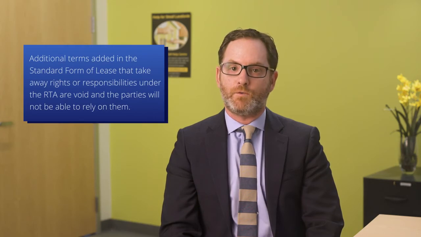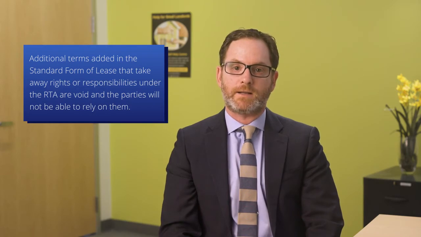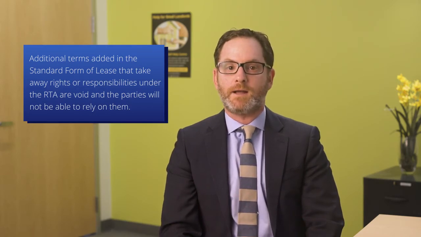Tenancy agreement terms that are inconsistent with the law are void. Regardless of the wording in the tenancy agreement, the landlord and tenant cannot enter into a contract that includes terms which violate the rights of either party or that are inconsistent with the Residential Tenancies Act.